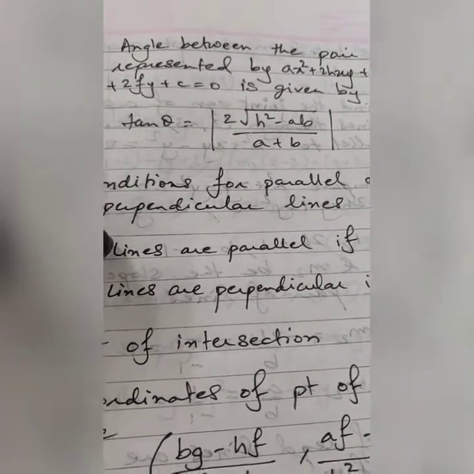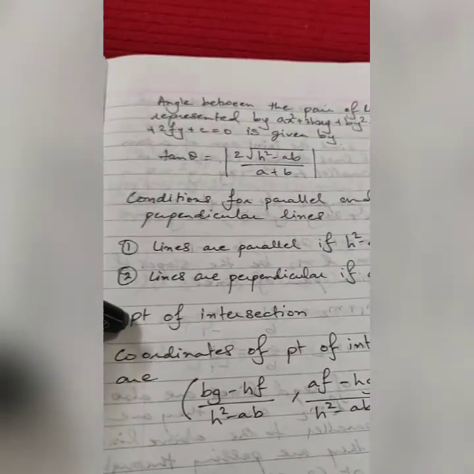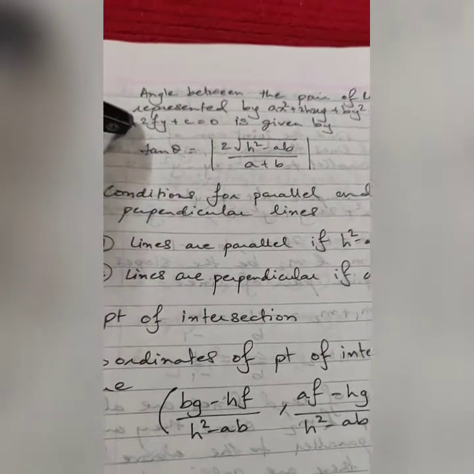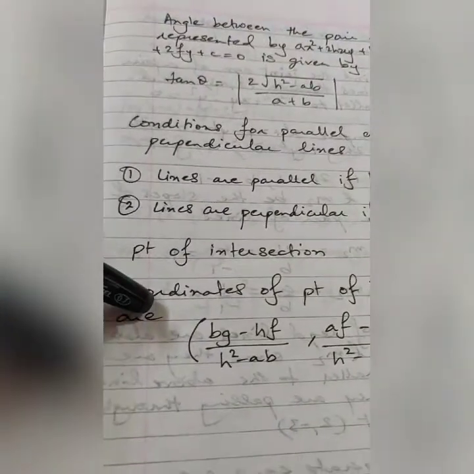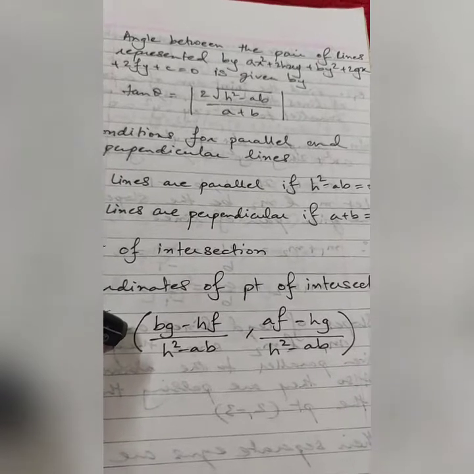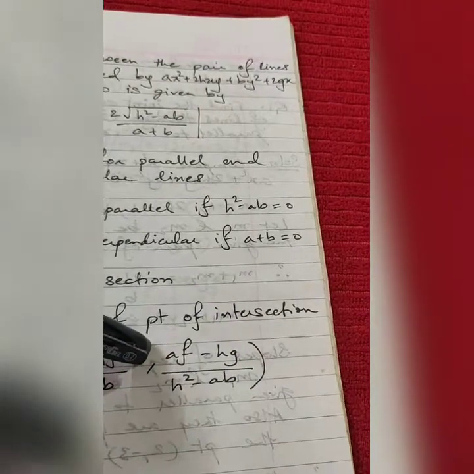Here there is no compulsion. So the lines may be parallel, the lines may be coincident. Also, what would be the point of intersection of such two lines which are represented by this second degree equation in x and y? The coordinates of the point of intersection are (bg minus hf) upon (h square minus ab), comma (af minus hg) upon (h square minus ab).